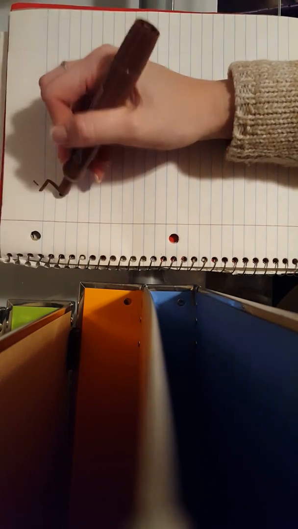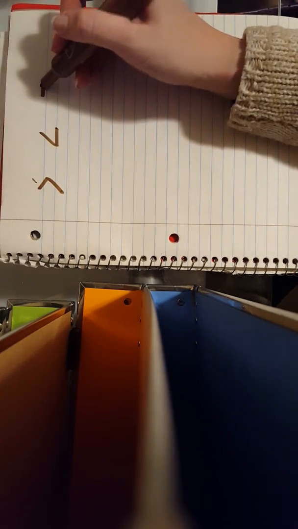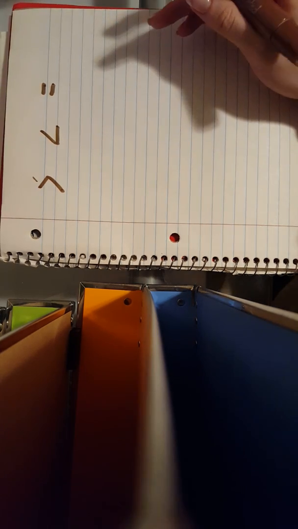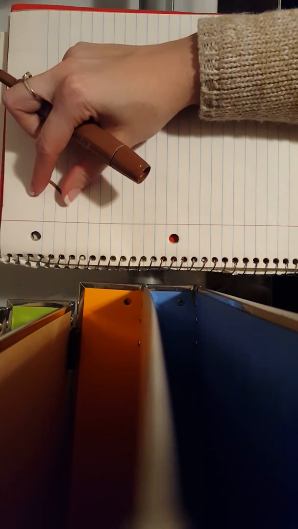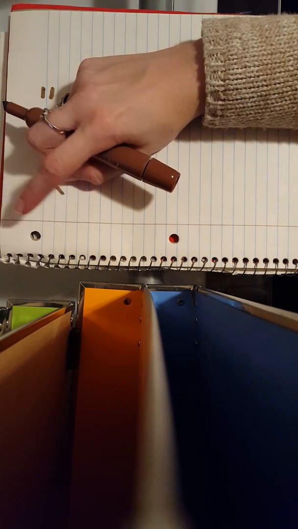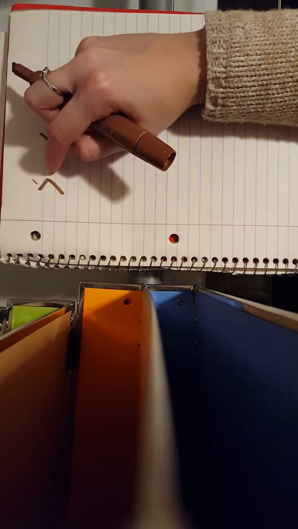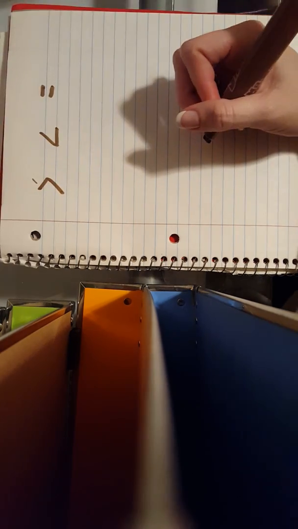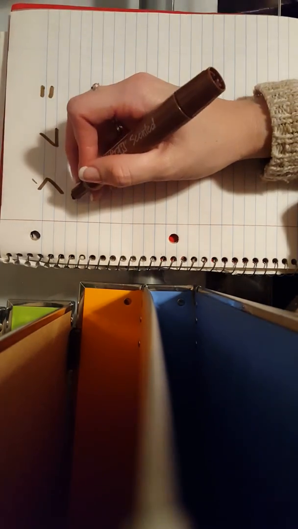We're going to learn how to compare our fractions. Are they greater than, less than, or equal to? Some of us have forgotten that greater than is when the alligator's mouth is open towards the bigger number. So your bigger number says this is greater than this. Just a refresher.